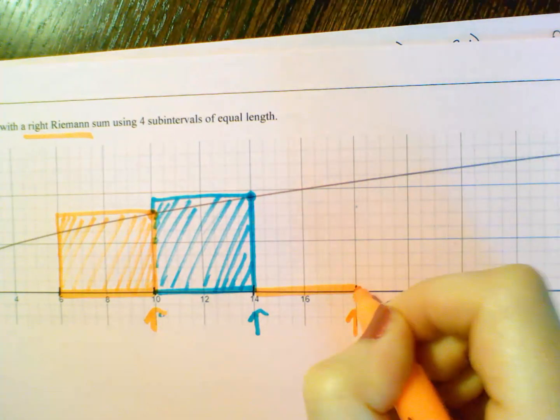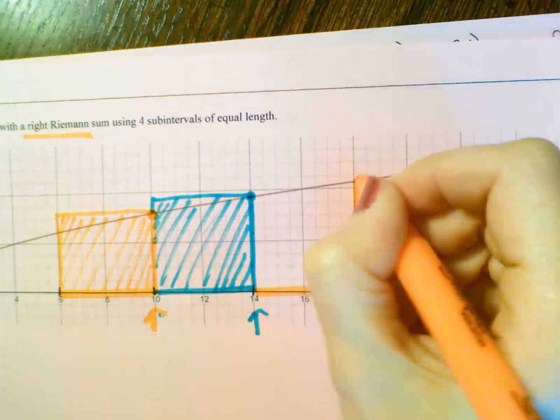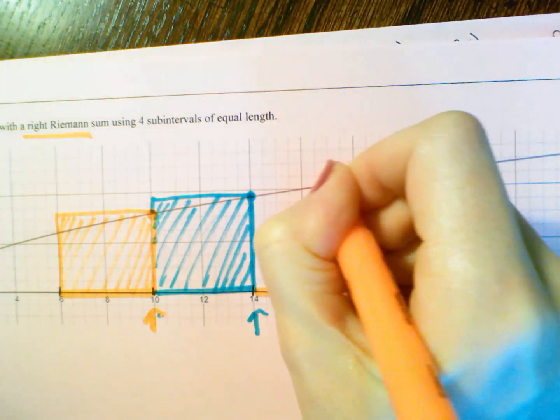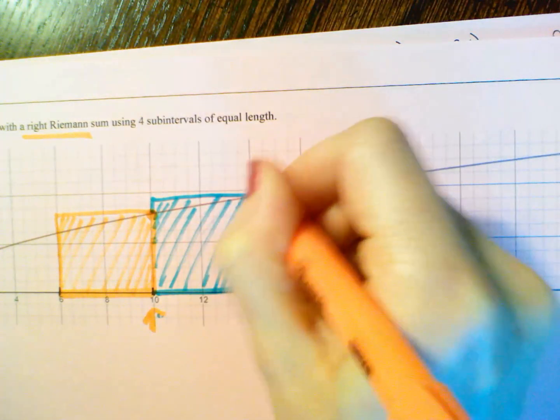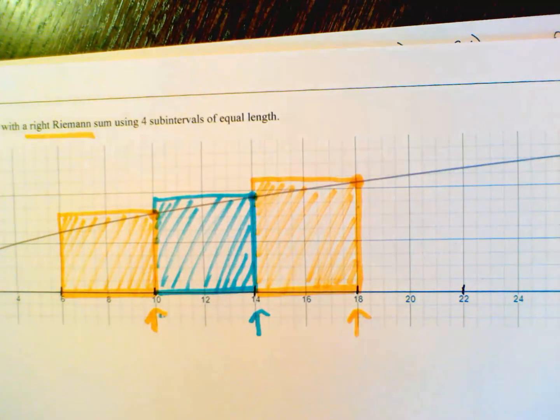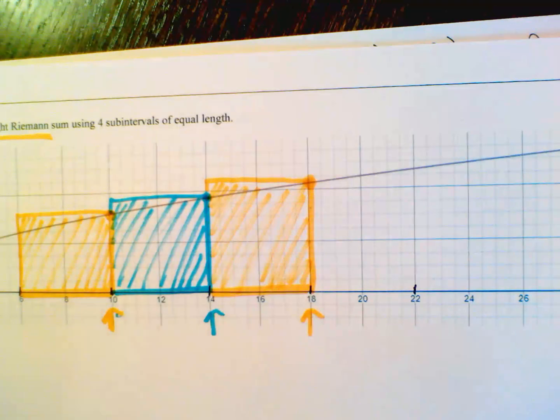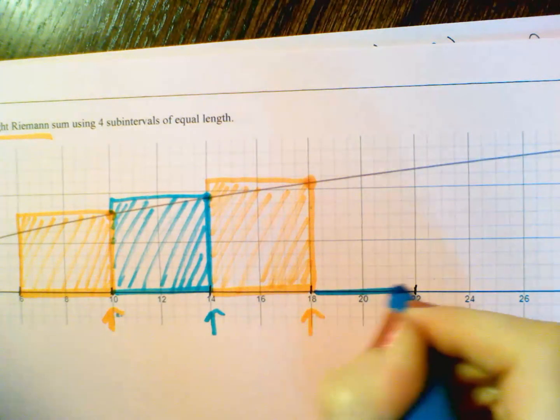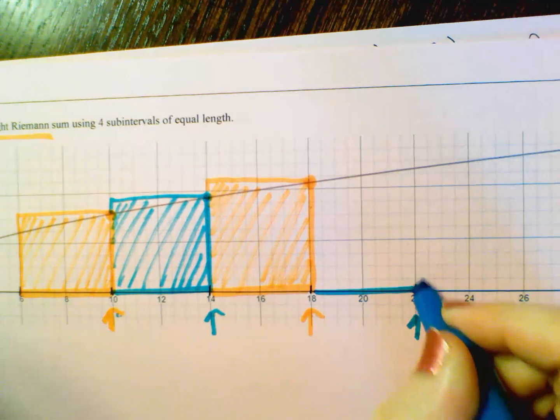Okay, go to the right endpoint. And then right endpoint.